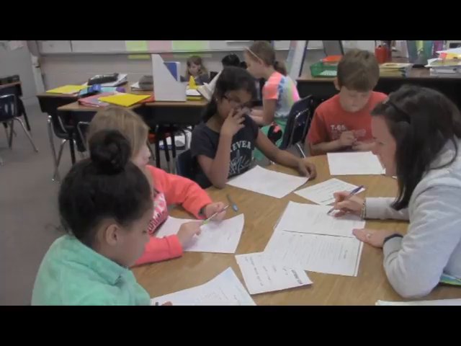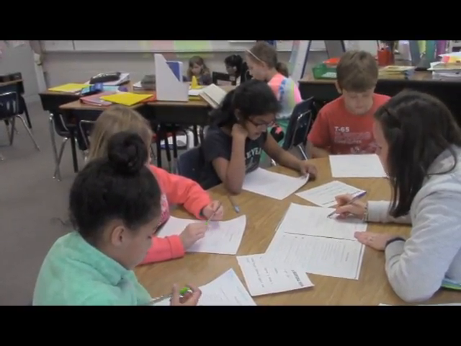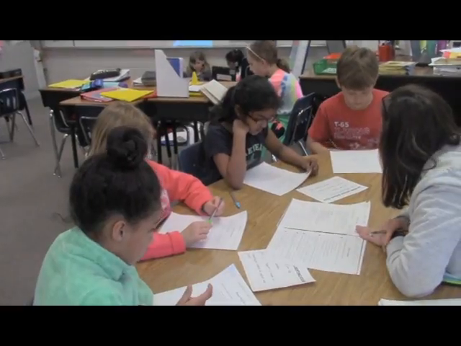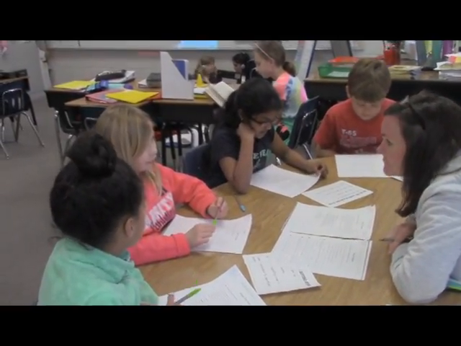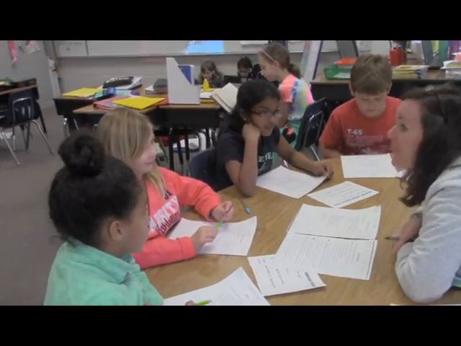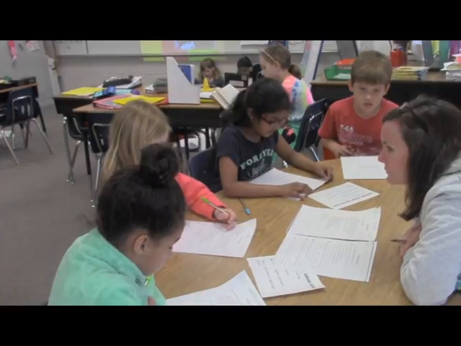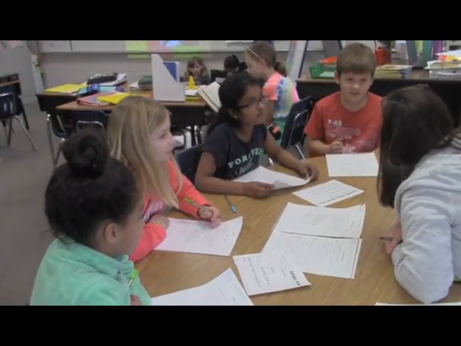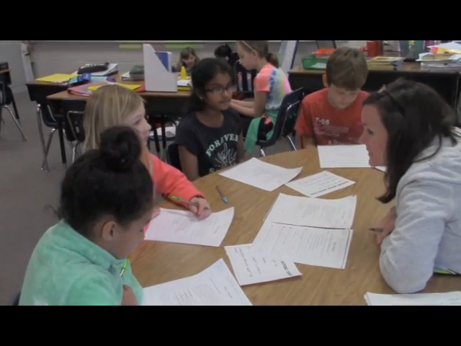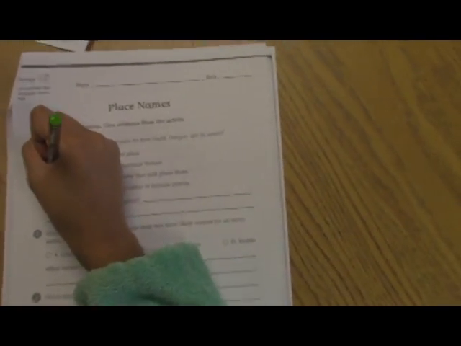Now this one's tricky. Big word. Geographical features. What do you notice about Lakeland and Pinetop? They're actually things. They are. So what do you think geographical, that word means? Real? The type of land, the geography of the land. So there's lakes. Yes. And what evidence will we use?